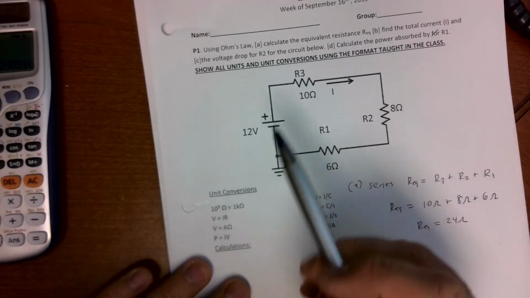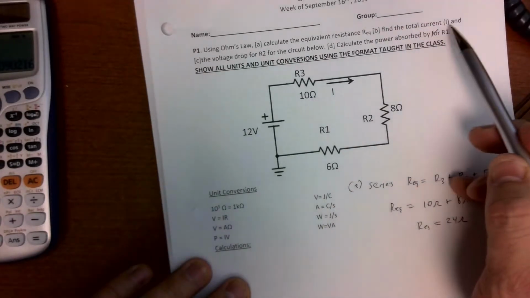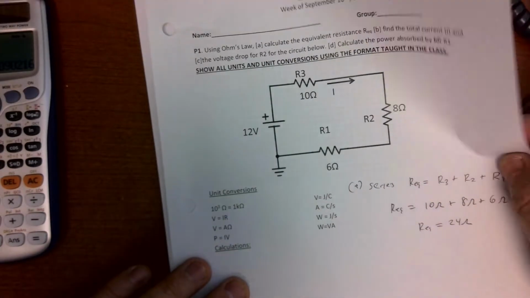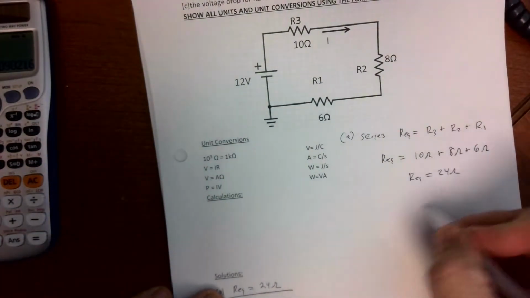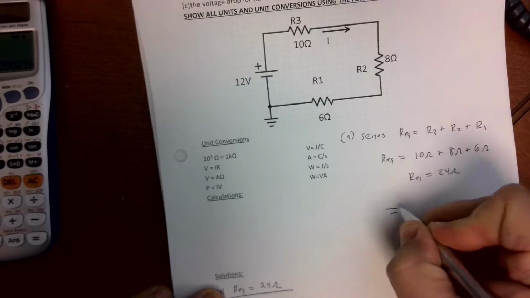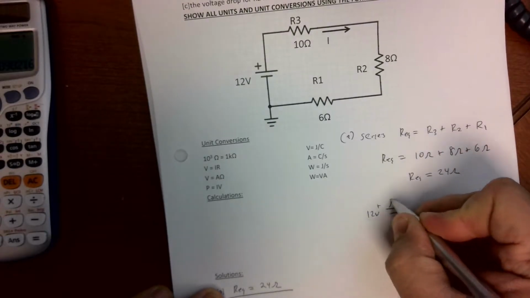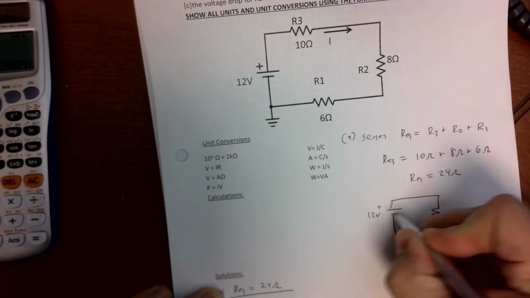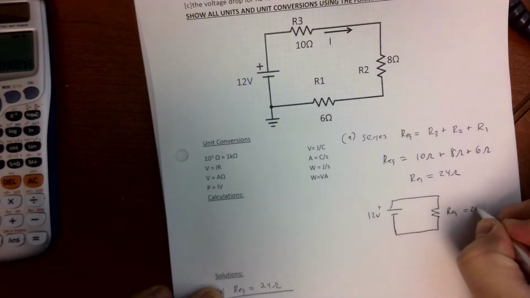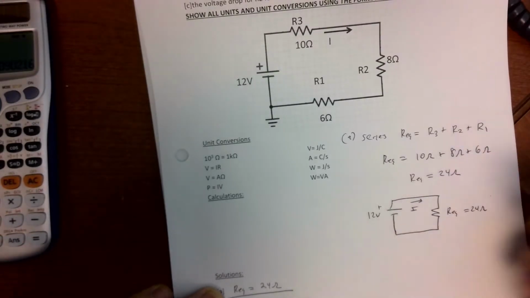Now, part B asks us to find the total current. Okay, so the total current then, what do we know? So we have this situation here. We have 12 volts, plus minus. We now have R equivalent equal to 24 ohms, and we have I here.